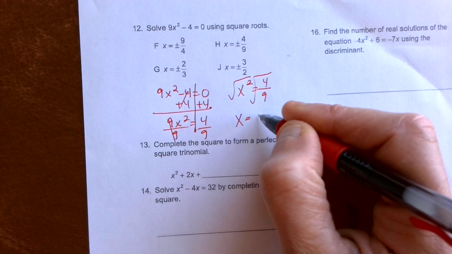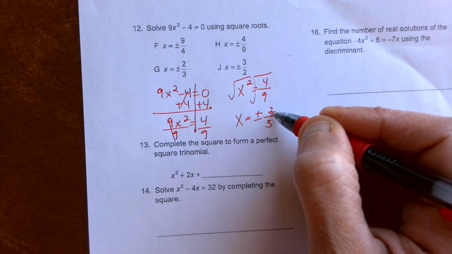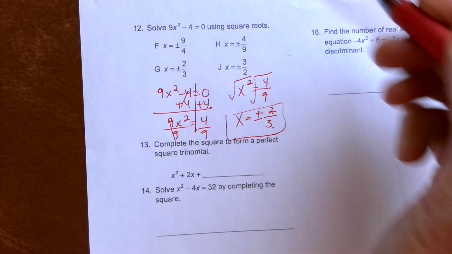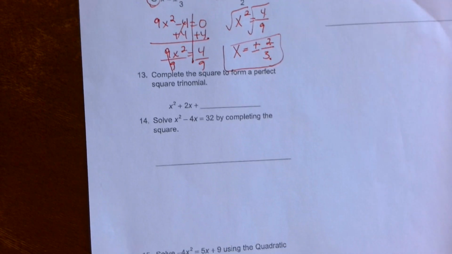And again, that's going to be plus or minus, right, class? Square root of 4 is 2. Square root of 9 is 3. And where is that answer? There we go. All right, the next one.